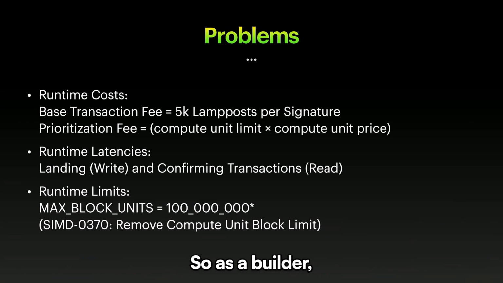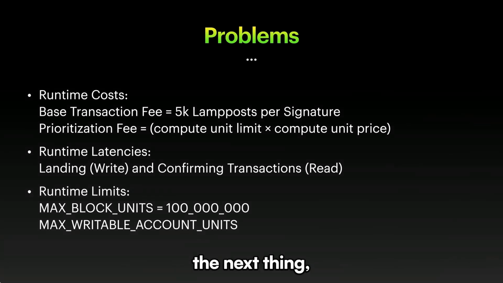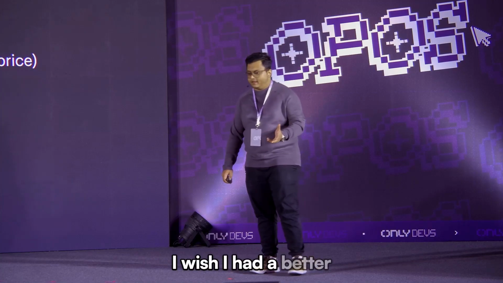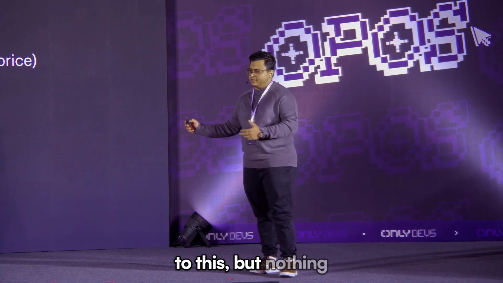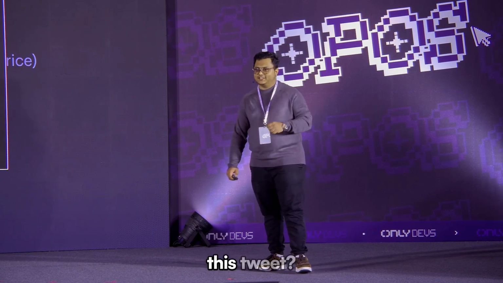So as a builder, maybe you're not worried about this as much. But then the next thing, which is the writable account units, which is the amount of compute units you can spend in updating the data or writing to a single account. I wish I had a better definition for this, but nothing defines this better than this. Anyone seen this tweet?